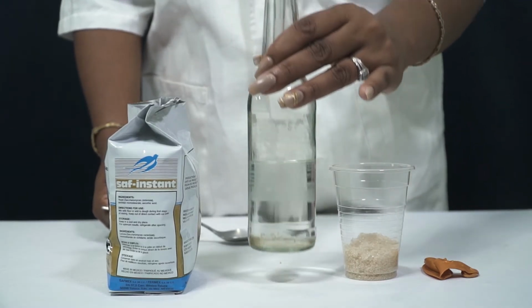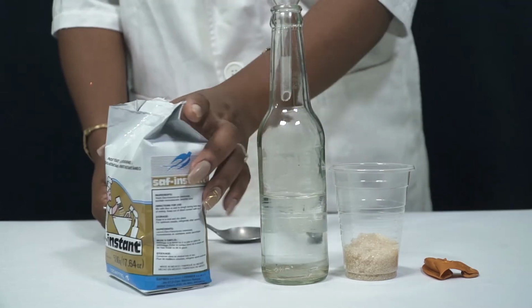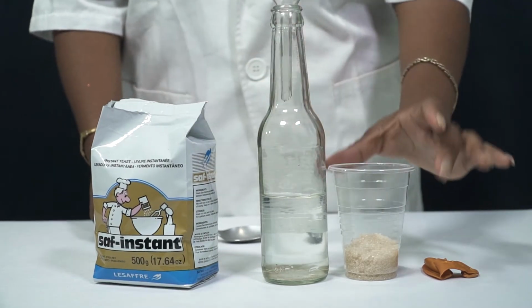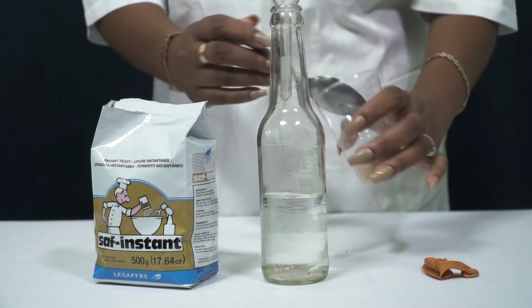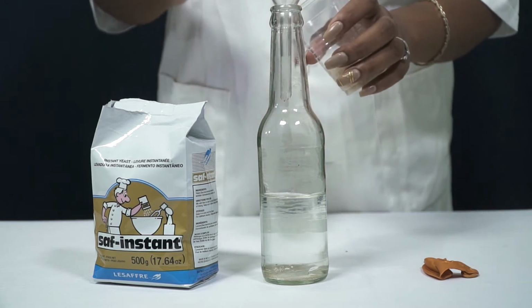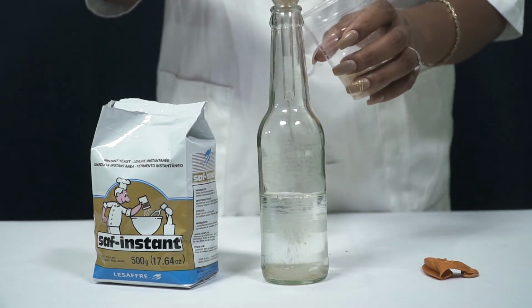Today, we're going to be looking at how yeast respire anaerobically and how they release ethanol, carbon dioxide, and energy. So, we have some warm water here, instant yeast, and sugar. We're going to be adding the sugar to this warm water, and then we add our yeast.